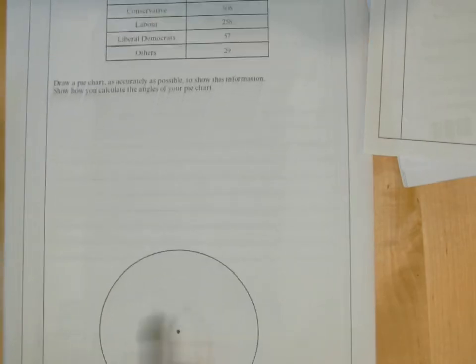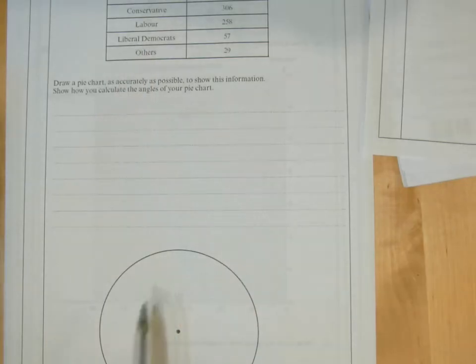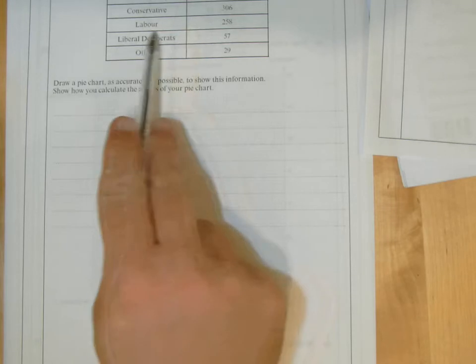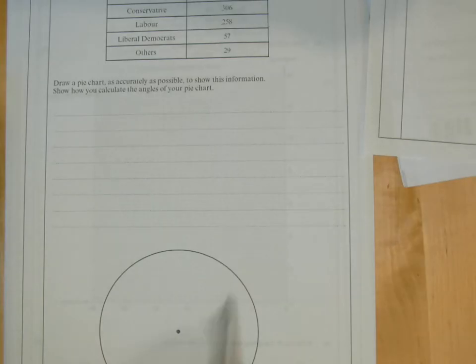First thing we need to do is recognize that with a pie chart, we need to share out this pie chart amongst those parties there, right? Obviously the Conservatives will have a bigger share and Labour will have quite a share as well, okay? But if we're sharing out the circle, of course a circle is 360 degrees, isn't it? So you've got to bear that in mind.